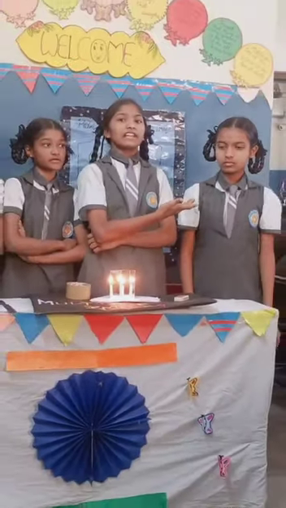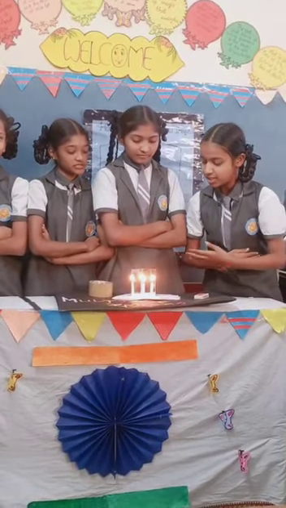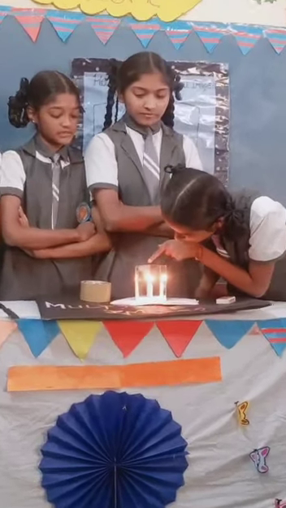Now my friend Dhruti will explain. I will ask you some questions. How many images can you see? There are 2 mirror images and 1 copy image.